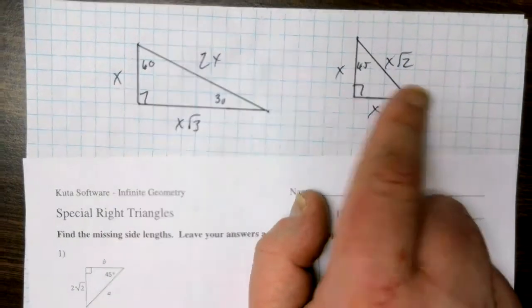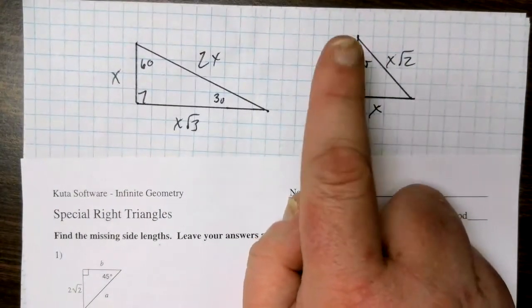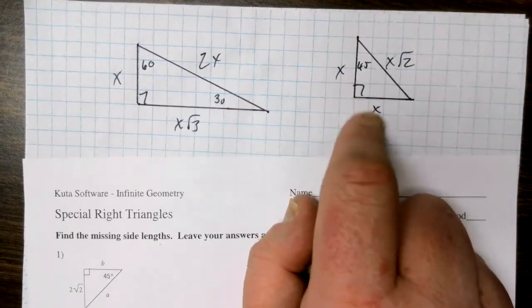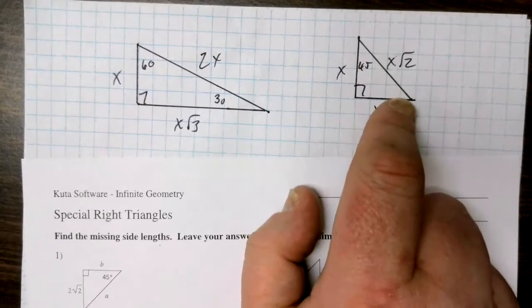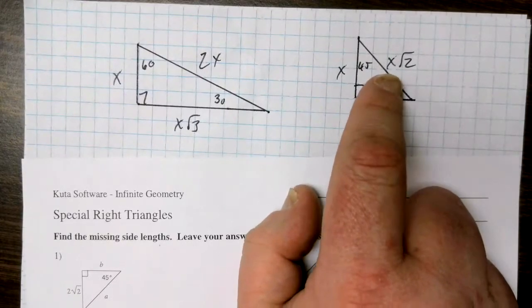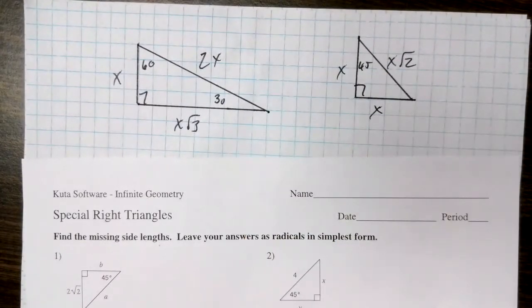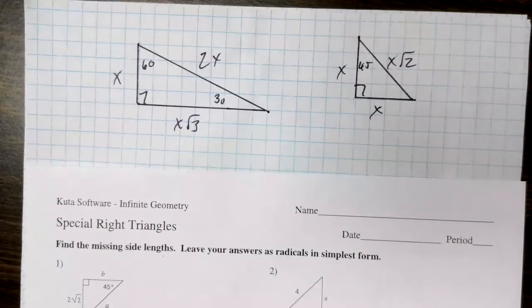For the 45, 45, 90 right triangle, side length and side length have to be the same because it's an isosceles triangle. So the two side lengths are going to be the same, and the hypotenuse is going to be the side length times the square root of 2. So that's the pattern that we're going to use.